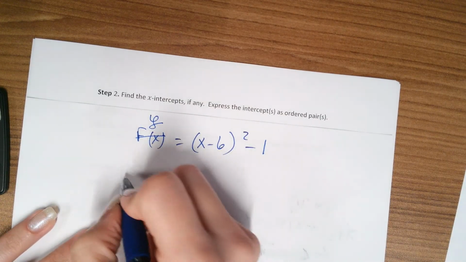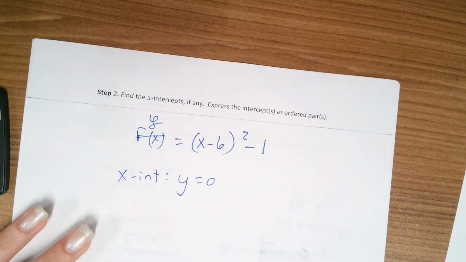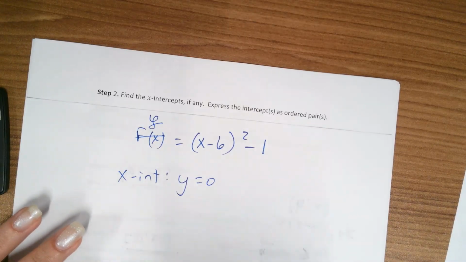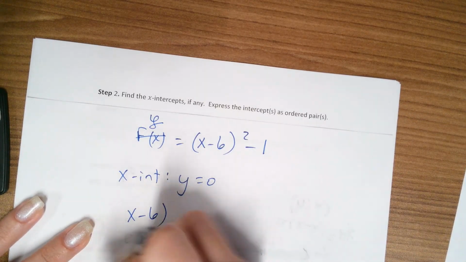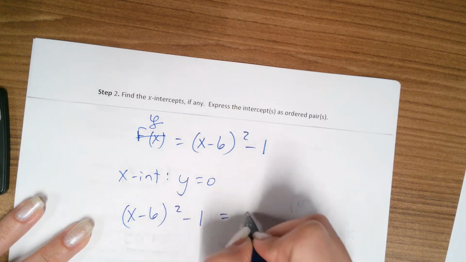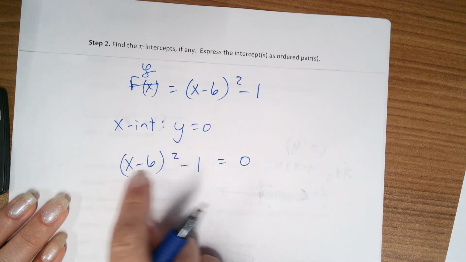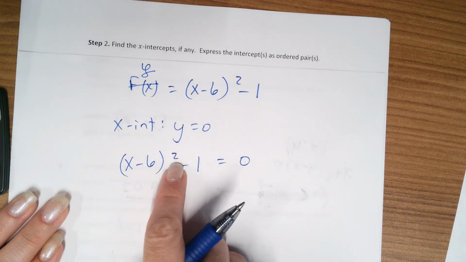So to find my x-intercept, I'm plugging in 0 for y. So I'm making that replacement. Y is 0, which really just conveys that I'm going to set this function equal to 0. So I'm going to have x minus 6 squared minus 1 equals 0. And now to solve this, x is stuck inside these little parentheses because of the square.